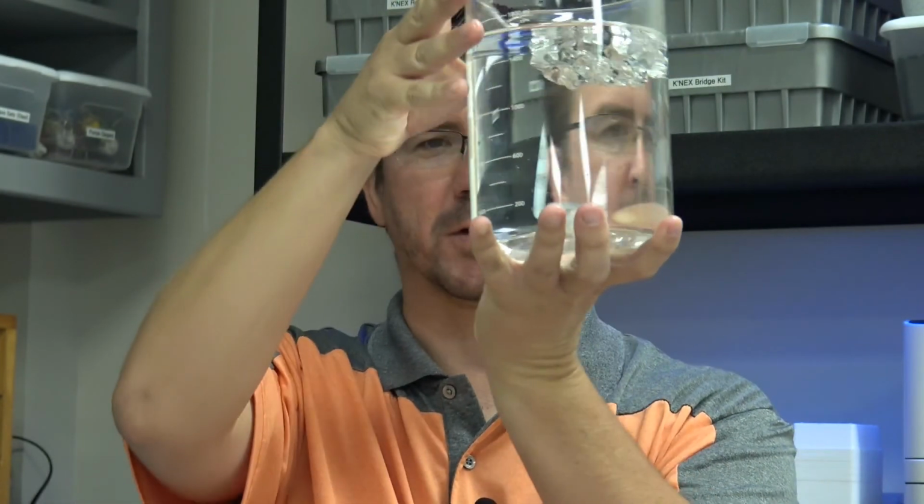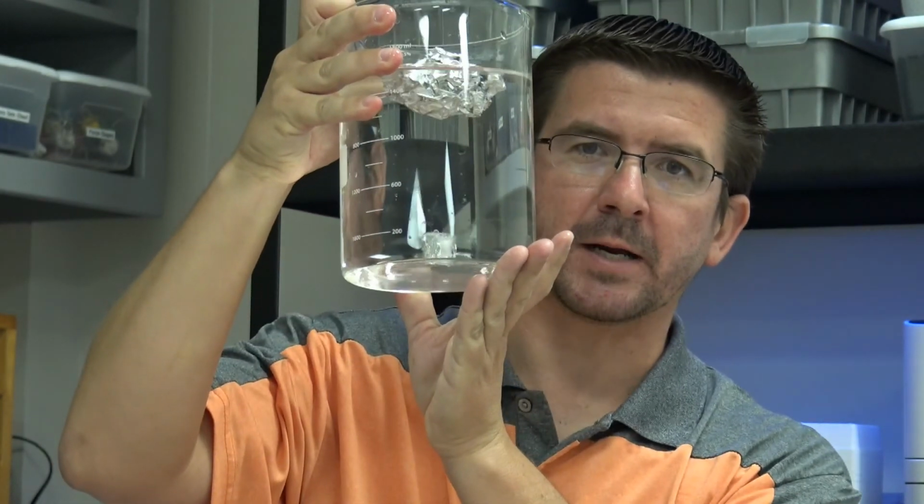And you can see that ball of aluminum foil sinks to the bottom of the beaker because, again, it's more dense. The molecules of aluminum are packed more tightly together in the second ball. So even though it's the same material, one piece floats and one piece does not.